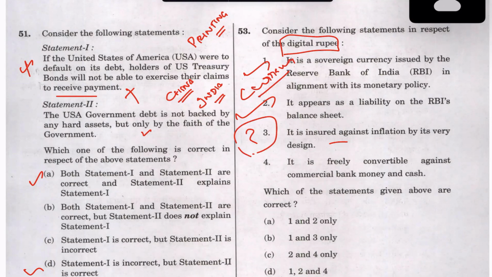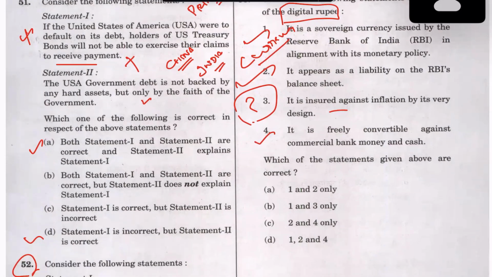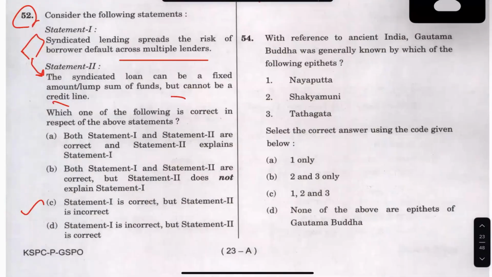So currency has methodologies to fight inflation, but you don't have some kind of insurance for it. So statement three, you remove it. If you remove this one, you are left with 1, 2 and 4. So this also can be taken, should be taken.